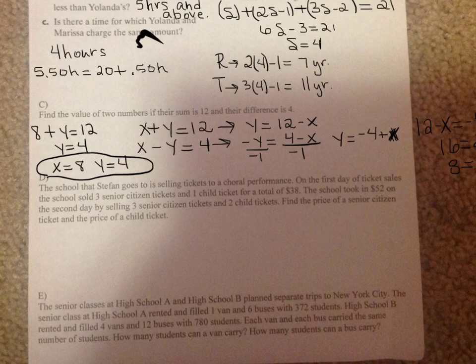The school Stefan goes to is selling tickets to a choral performance. On the first day of the ticket sales, the school sold 3 senior citizen tickets and 1 child ticket for a total of $38. The school took in $52 on the second day by selling 3 senior citizen tickets and 2 child tickets.